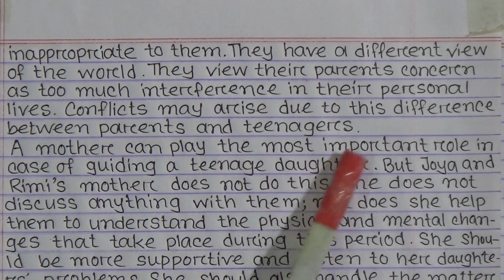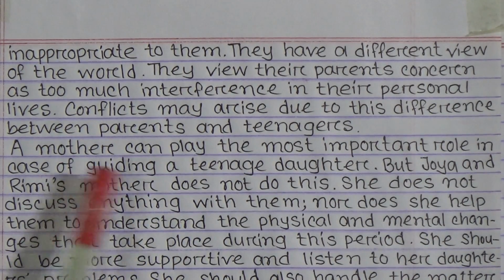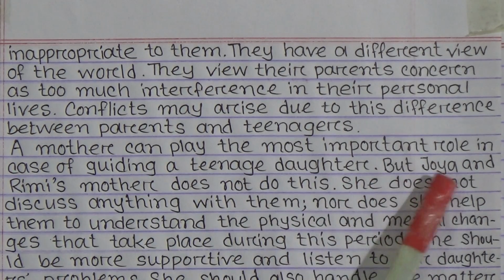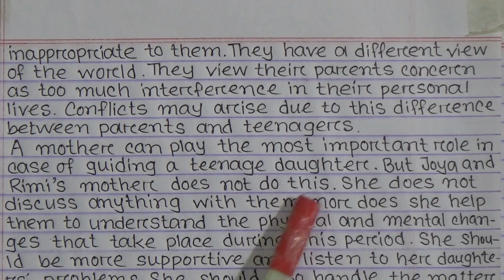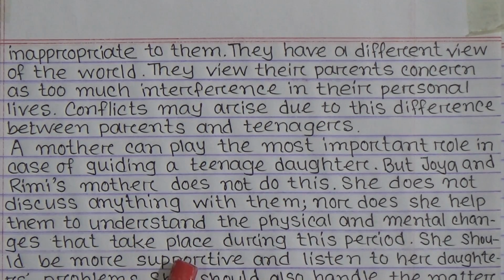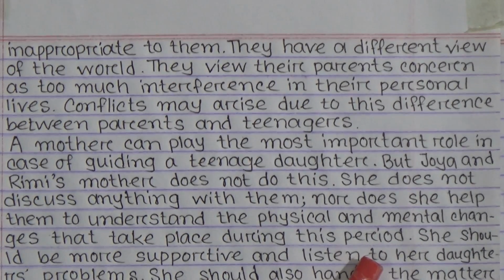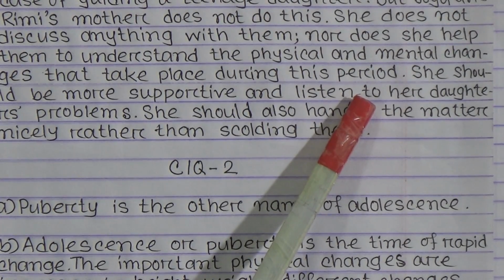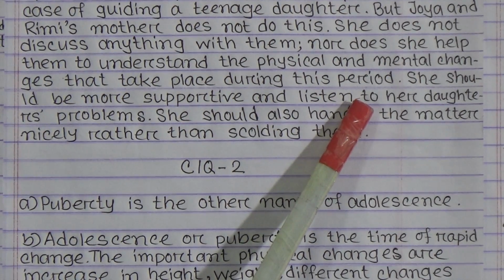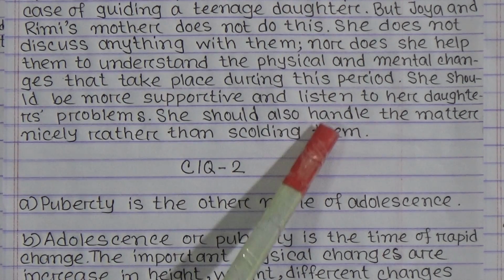A mother can play the most important role in guiding a teenage daughter. But Joya and Remy's mother does not do this. She does not discuss anything with them, nor does she help them to understand the physical and mental changes that take place during this period. So a mother can play the best role for a teenage daughter, but here the mother of Joya and Remy is totally different. She doesn't help her daughters, and she can't understand the changes of her daughters.